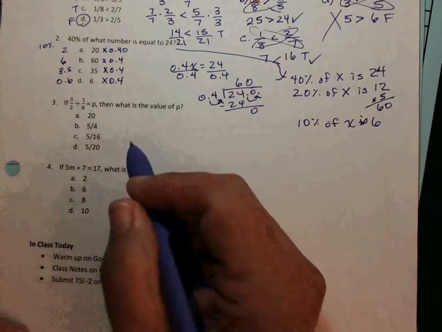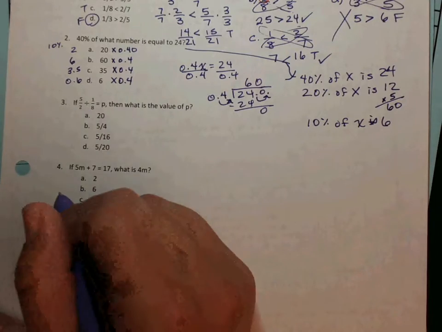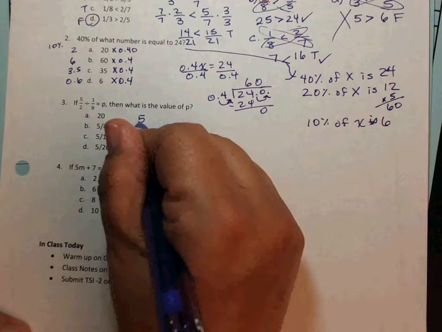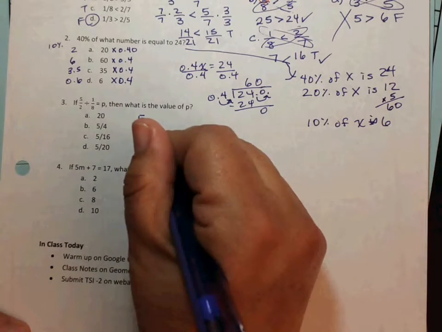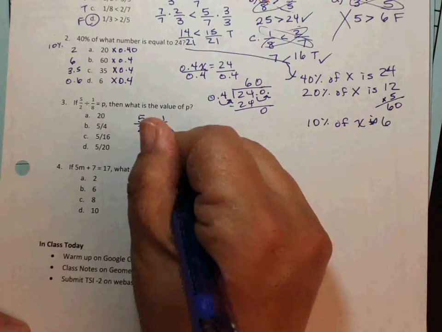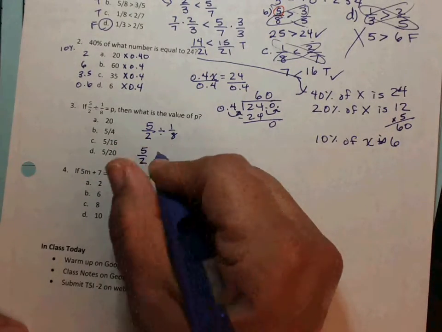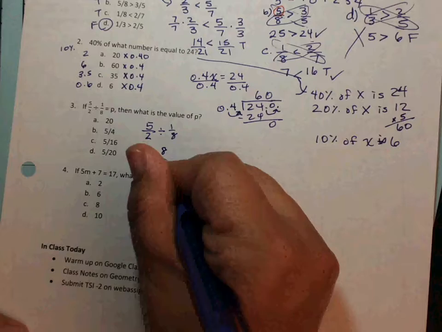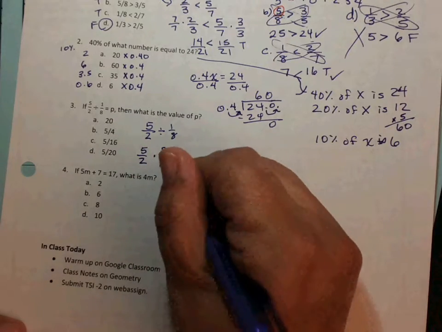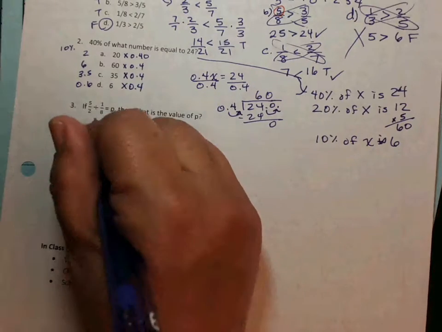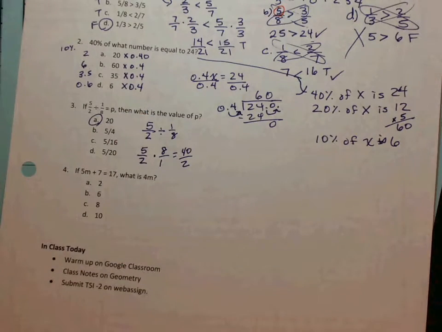Now, number 3. If 5 halves divided by 1/8 equals p, then what is the value of p? So a lot of you actually know what you're supposed to do when you divide fractions. You're saying, oh, Mrs. Overman, you just flip and multiply. Someone said keep change flip. And yes, that will work. But being the math teacher I am, that's 20.